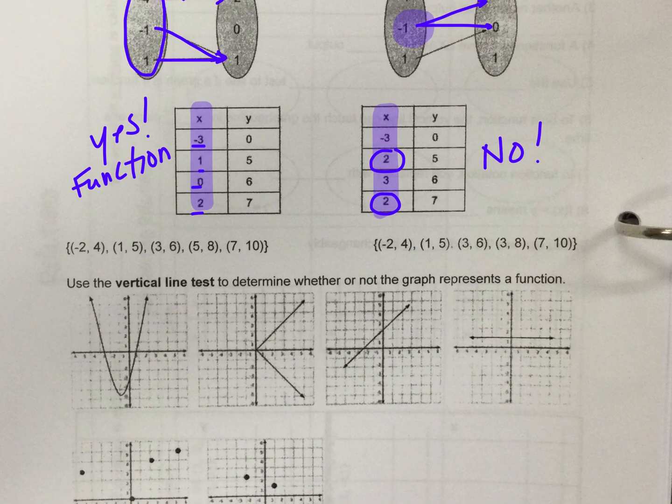Now we're going to just look at the coordinates. All I care about are the x's. -2, 1, 3, 5, 7. Nothing repeated. Yay! I have a function.